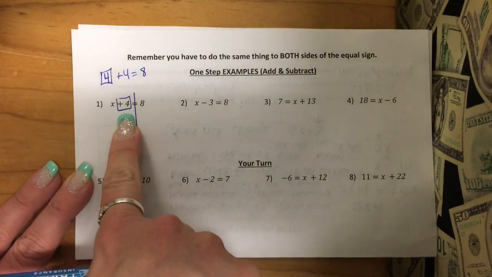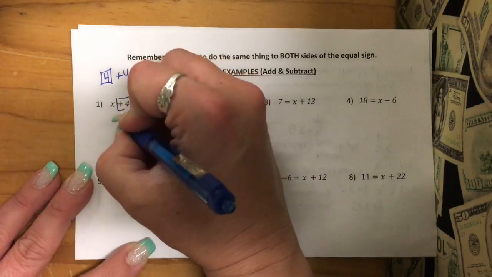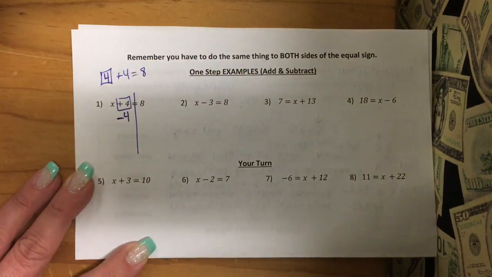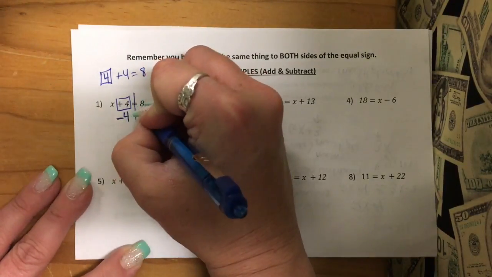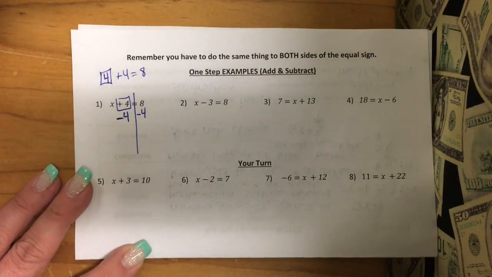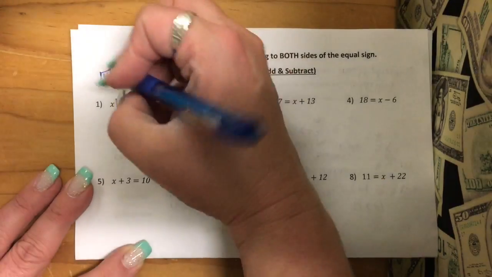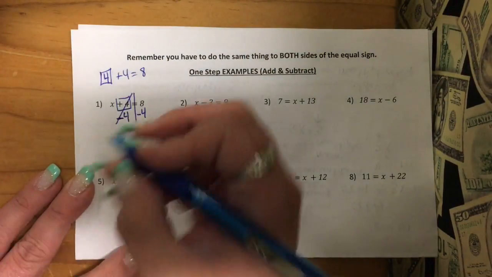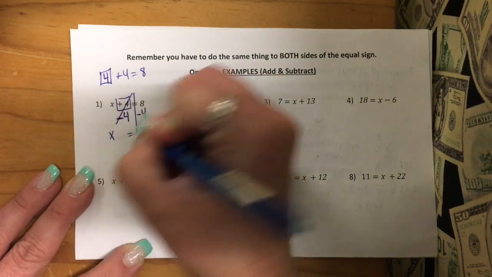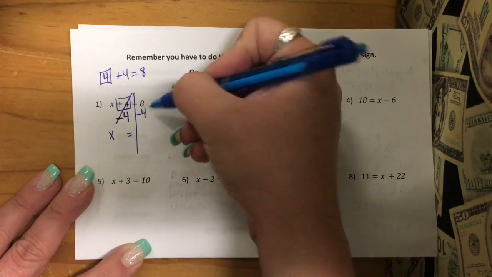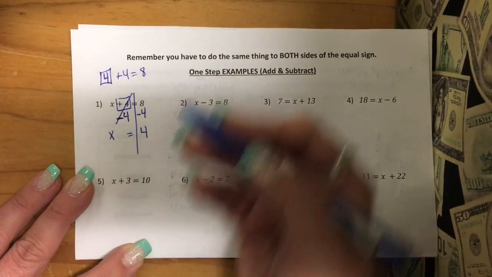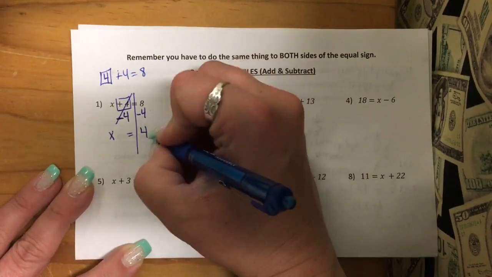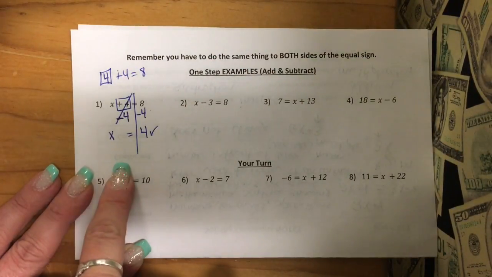All right, well, the opposite of adding 4 is to subtract 4. And what I do to one side, I do to the other side. I do that because 4 minus 4 is 0. All right, so then I get x is equal to 8 minus 4 is 4, just like we knew it was. Okay, so we did that correctly. This is the steps you're going to show.